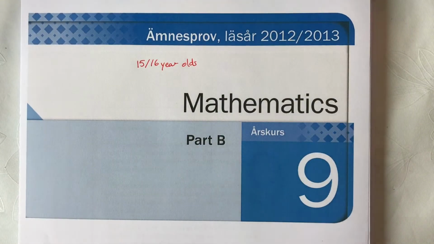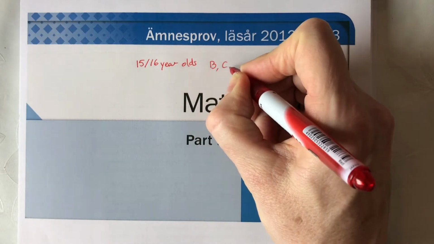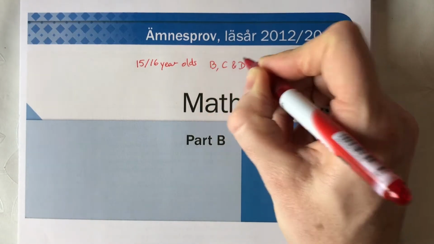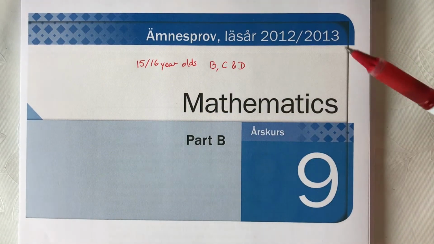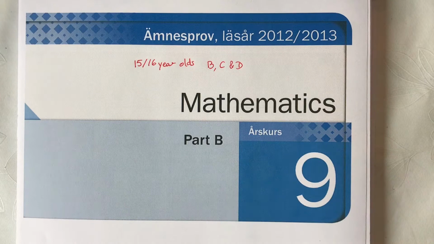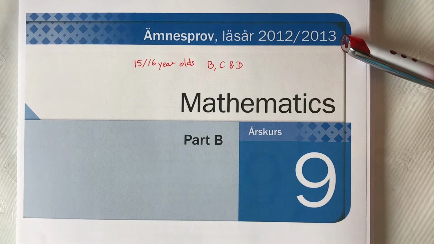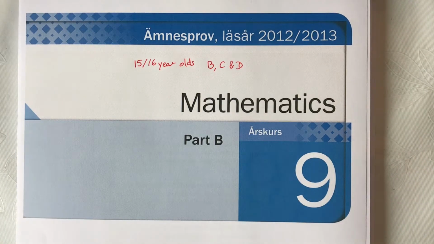They're done as 4 papers. There's paper B, C, and D, and I'm going to go through each of those papers today. Paper A is actually an oral paper that I'm not going to go through, but I'm going to run you through how the different maths papers in Sweden work. This is an old paper from 2012-2013. It's available online for people to look at, and we'll run through how it works.